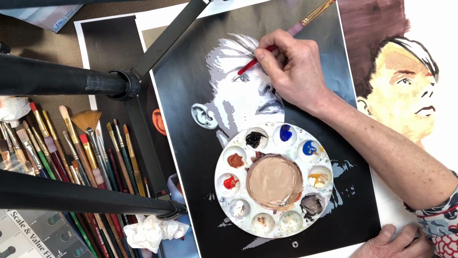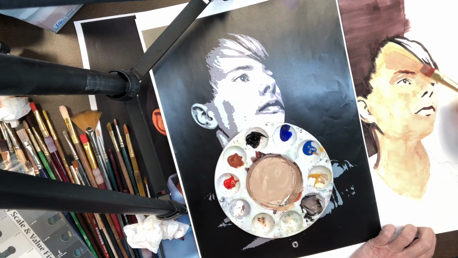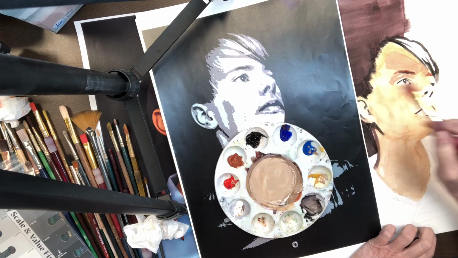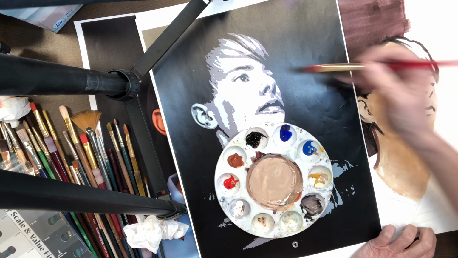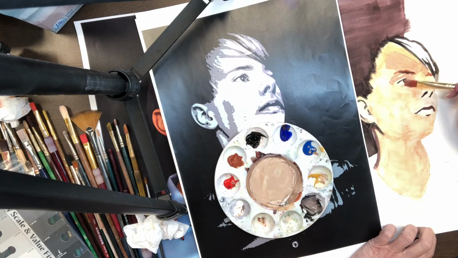So this shape right here is white, so I'm going to go around it so it'll stay white. He's got a little white shape right here by his eye, so I'm going to go around that shape so that little white area stays white. Go right up to his eye. And even if I go into that dark, I can always come back and get it.